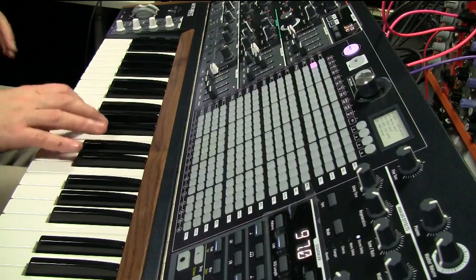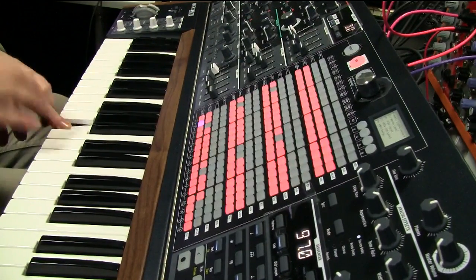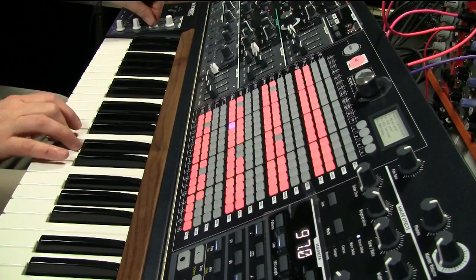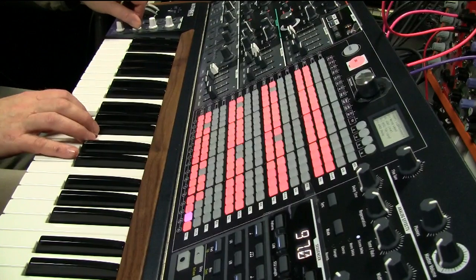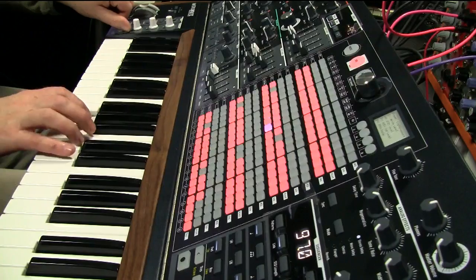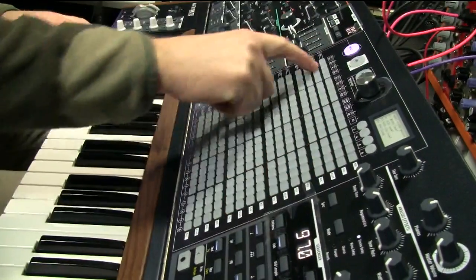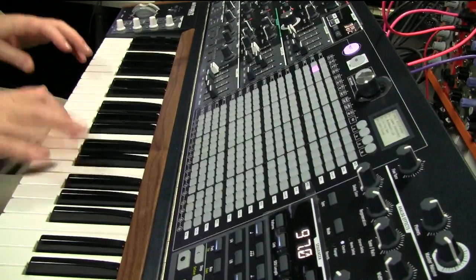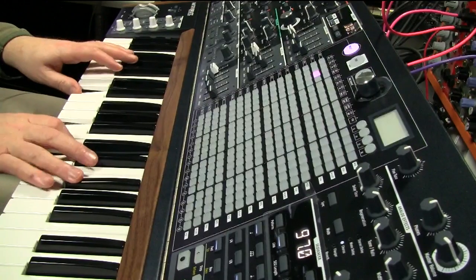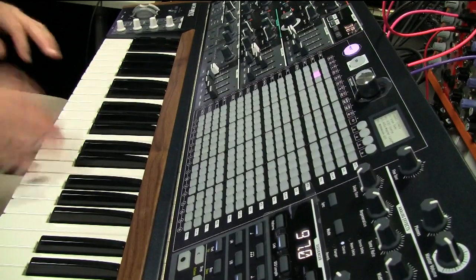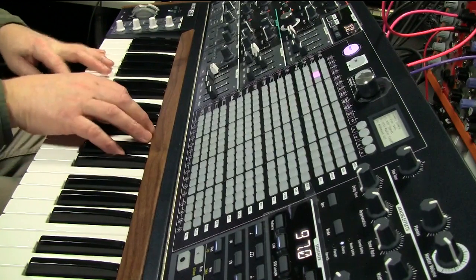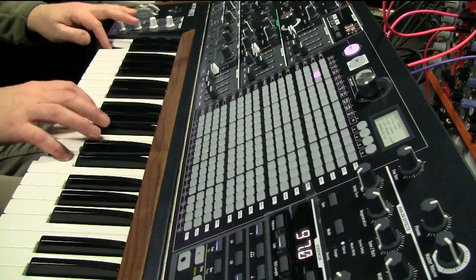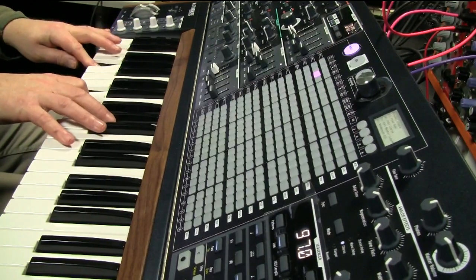Yeah, that's the sequencer running. There we go, it's paraphonic mode. Sounds like there's a bit of ring mod going on there.